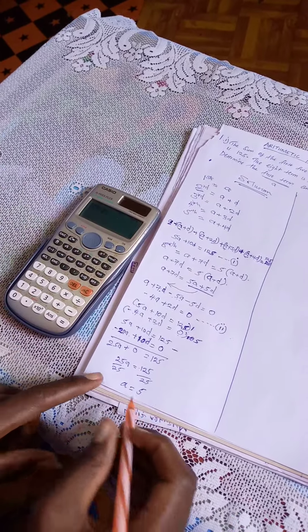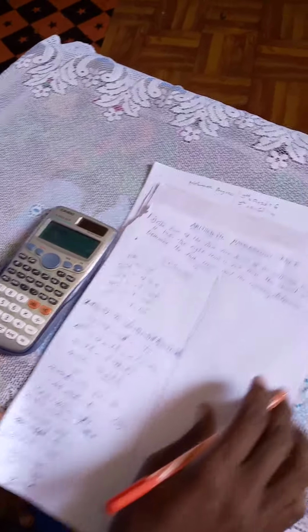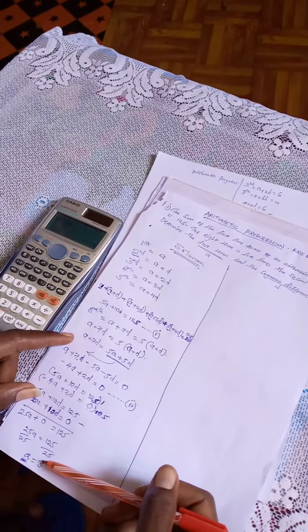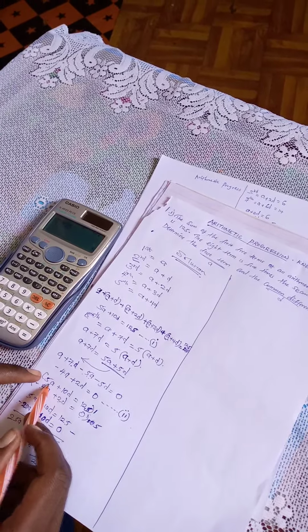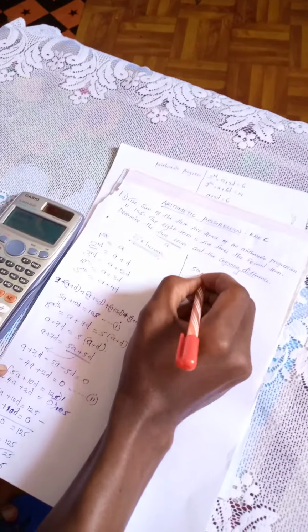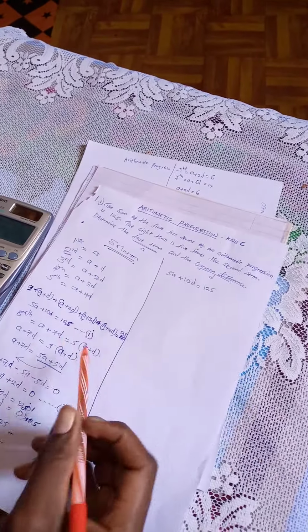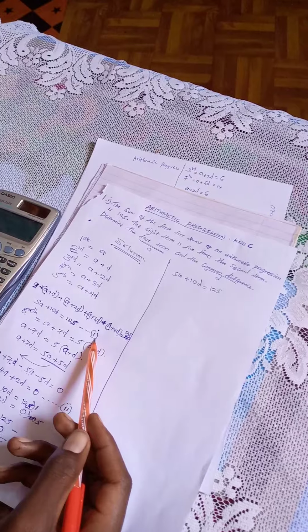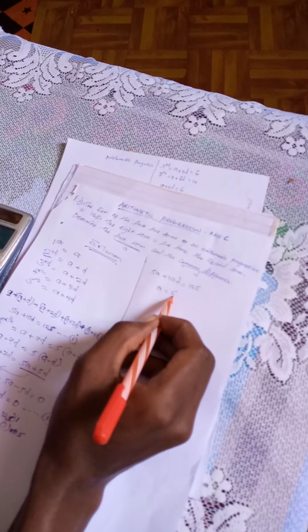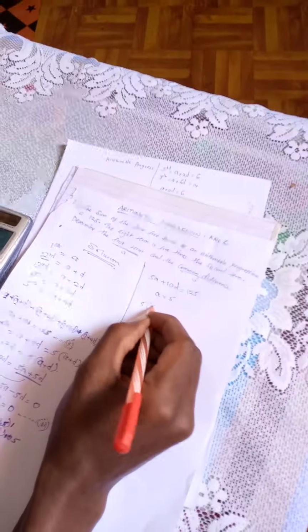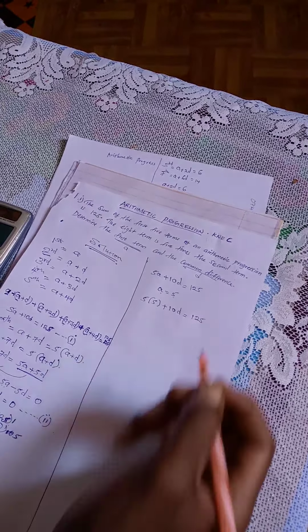Therefore, this means that the first term is equal to A, which is 5. Okay, we can find the common difference. We can just decide to use one equation. For example, let us just use 5A plus 10D is equal to 125. This was equation 1, if you can remember. But we have A equal to 5, so we can substitute A with 5. So 5 times 5 plus 10D is equal to 125.